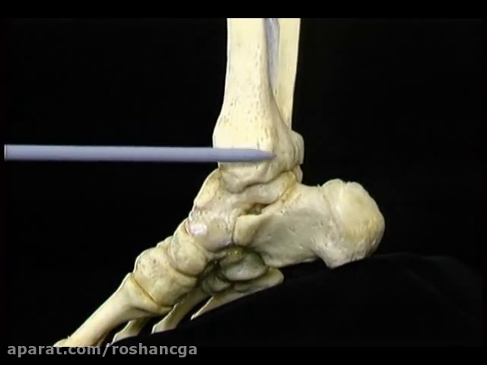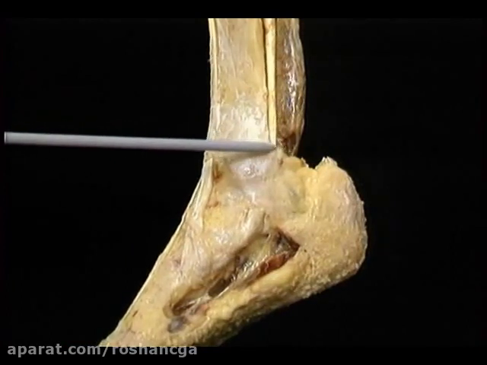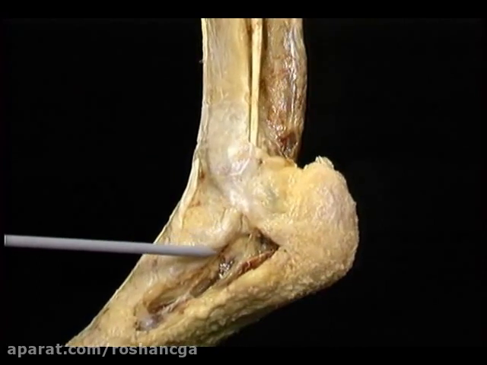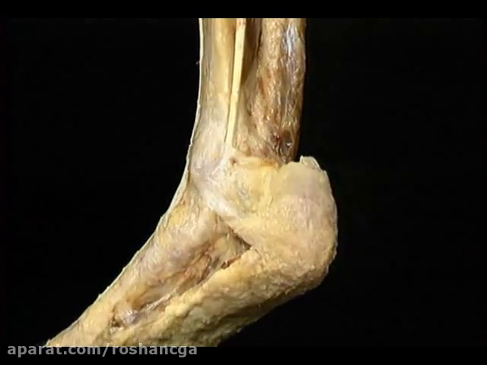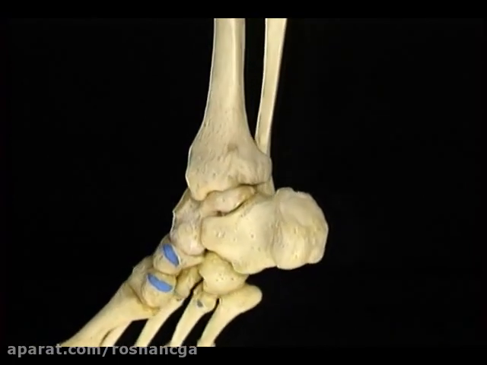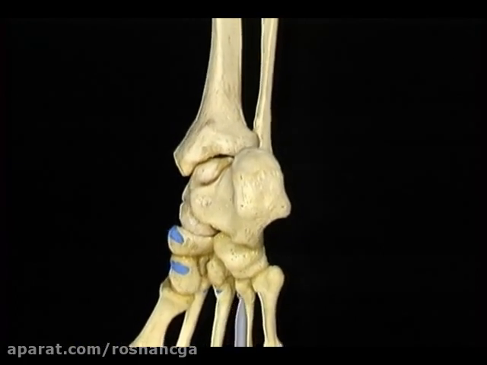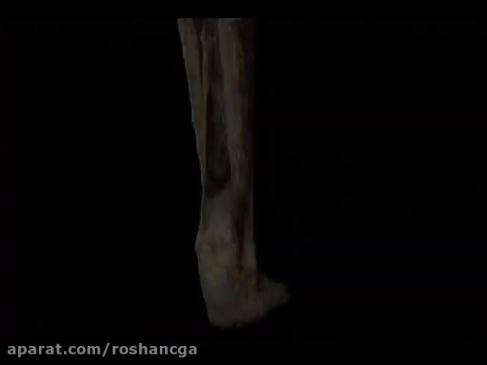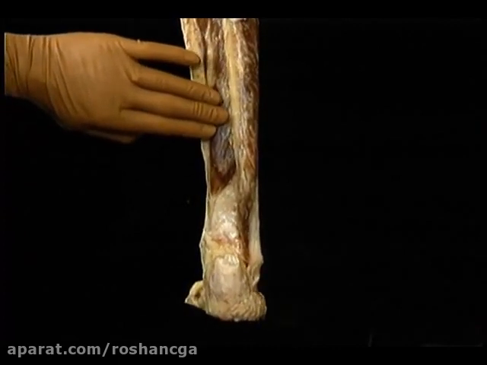Its tendon passes immediately behind the medial malleolus through a fibrous tunnel that's covered by the flexor retinaculum. Beyond the malleolus, the tendon of tibialis posterior fans out. It has a wide insertion here on the navicular and first cuneiform bones, and also under here on the bases of the second, third, and fourth metatarsals. Here's the action of tibialis posterior. It inverts the foot.